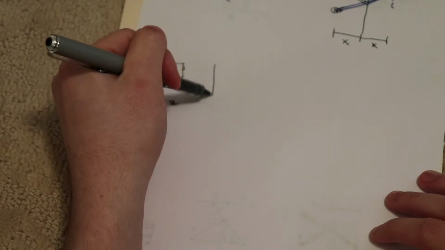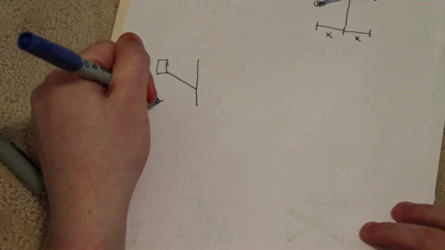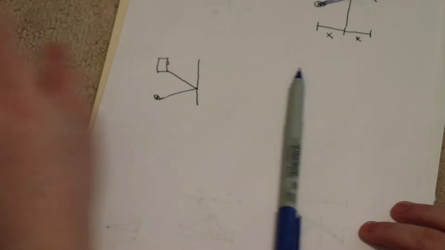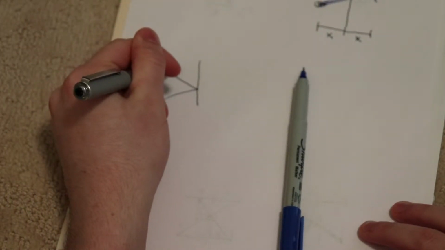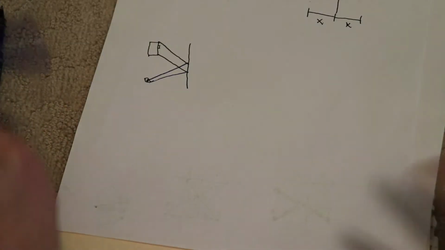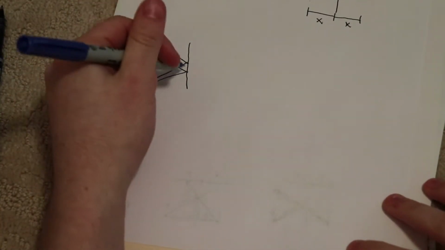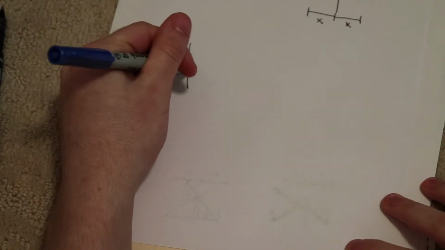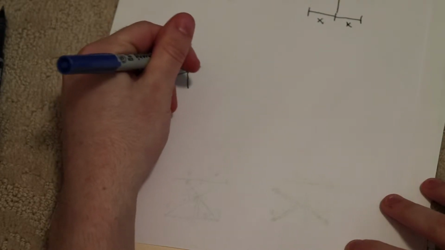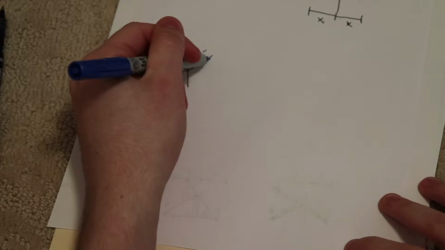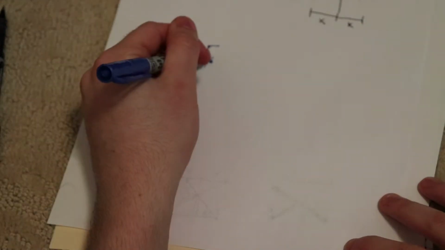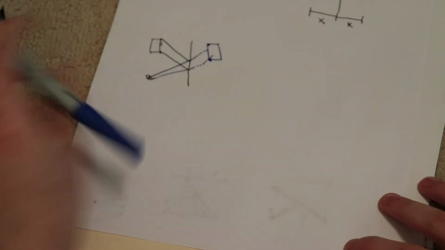Alright, and here's the mirror. It's gonna go this way. And then we have that's the bottom of the iPhone. Here's the top of the iPhone. Let's draw our virtual image over here. So we extend these lines backwards. Well, I drew this very terribly, but we will go here, just like that.